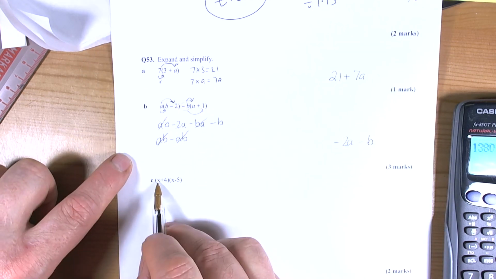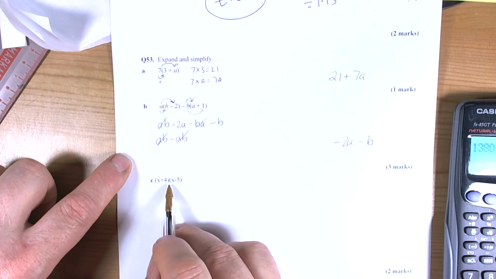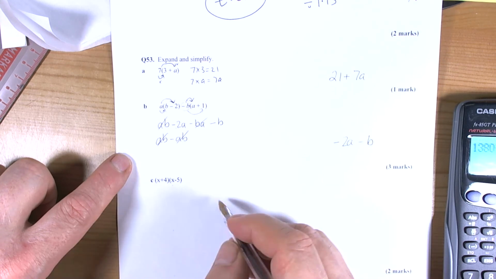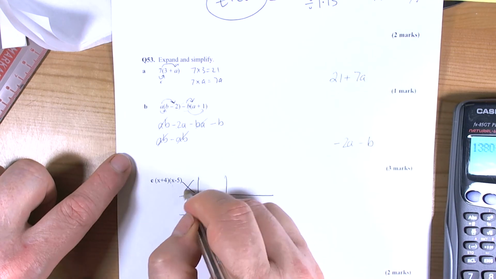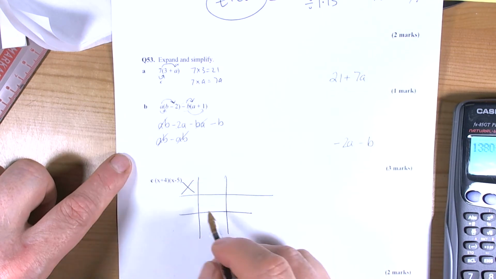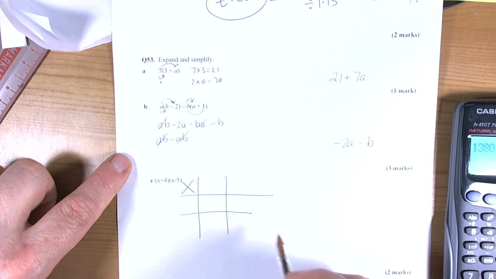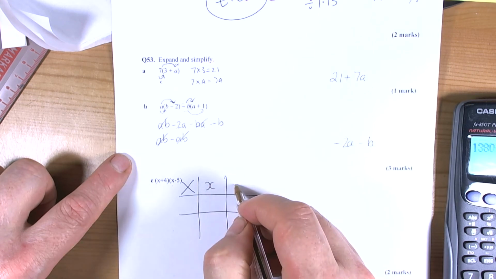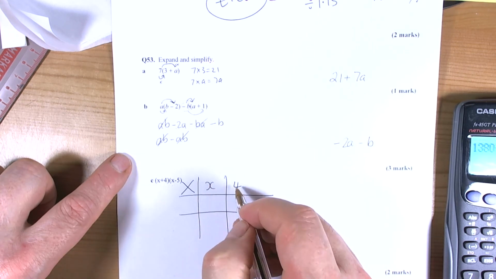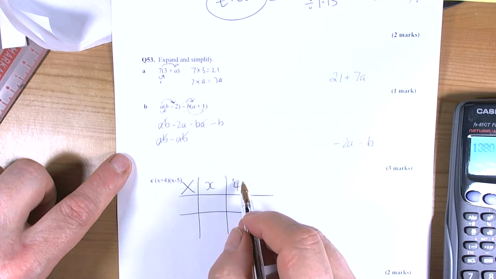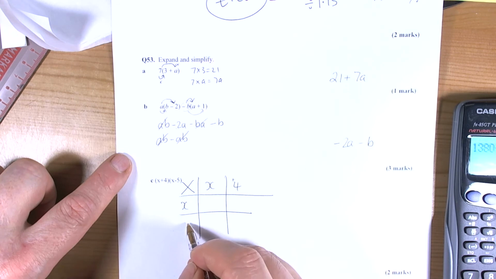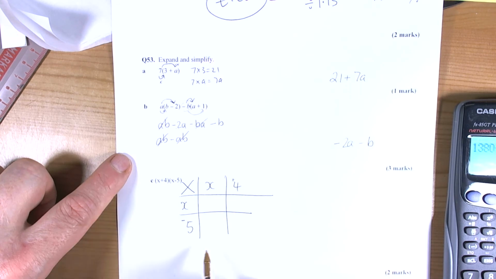The next question talks about expanding what we call double brackets when they're next to each other. So lots of methods for doing this. I tend to use the grid, but you can use foil, smiley faces, loads of different methods. Each bracket goes around the outside of the grid, so x and 4 is positive, but we don't normally write the plus sign, but just remind us it's positive. And then we've got x and we've got negative 5, so it's important that we do write the sign this time because we're talking about minus 5, so we treat it as a negative number.